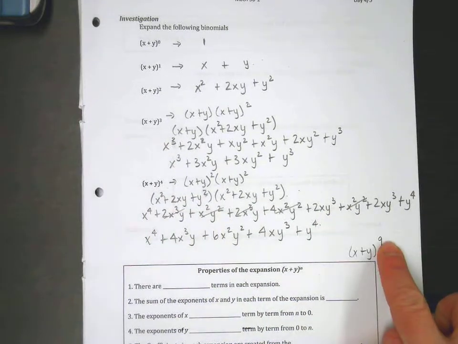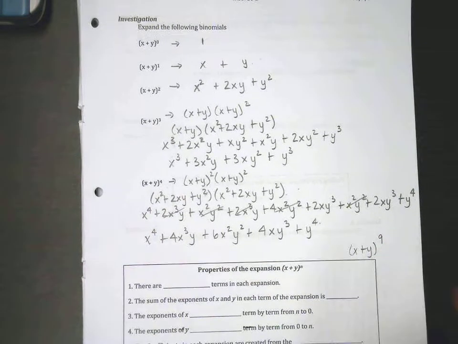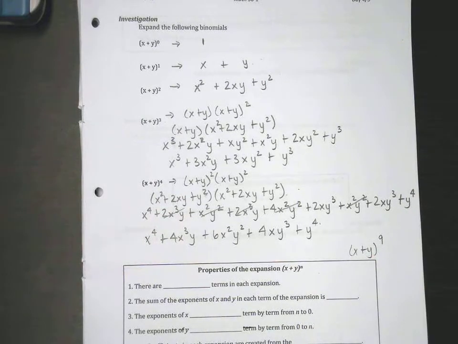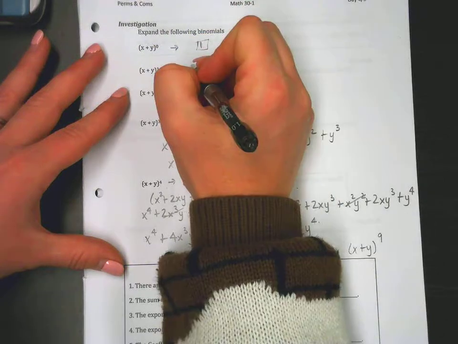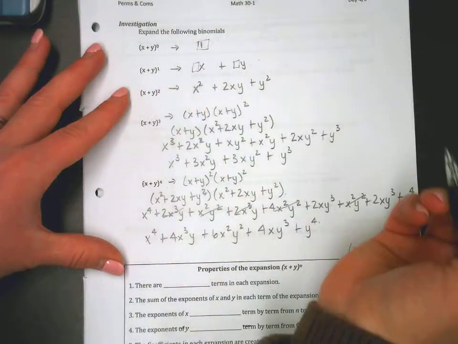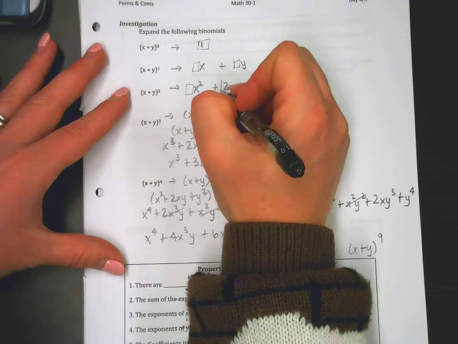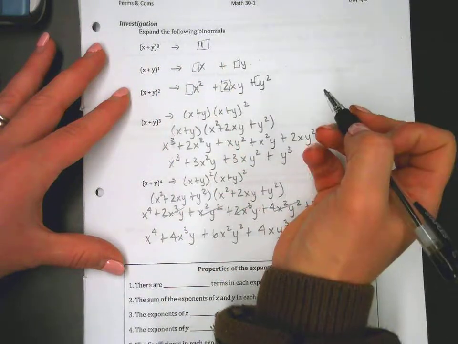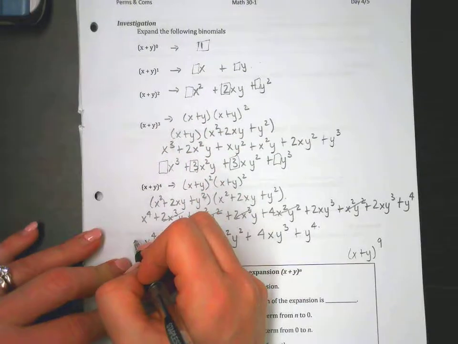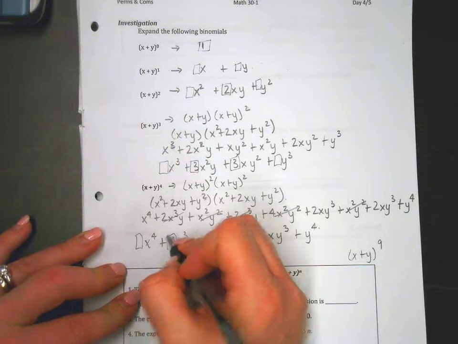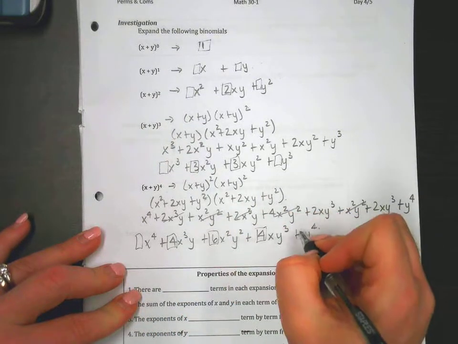So what we want to recognize is, first of all, we're going to highlight our coefficients here. So if we start to highlight the coefficients, at 0 this is 1. The coefficients of this would be a 1 and 1. Coefficients here are 1, 2, 1. Coefficients of this are 1, 3, 3, 1. Here we have 1, 4, 6, 4, 1. So what the coefficients of each of these expansions do is actually create Pascal's triangle.